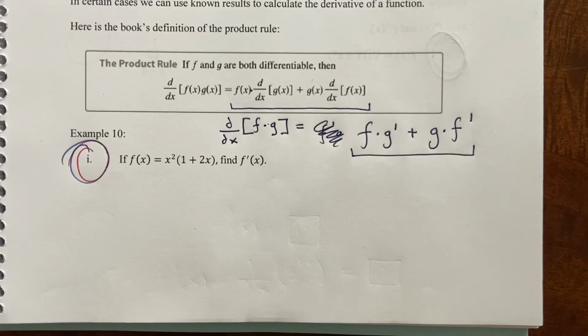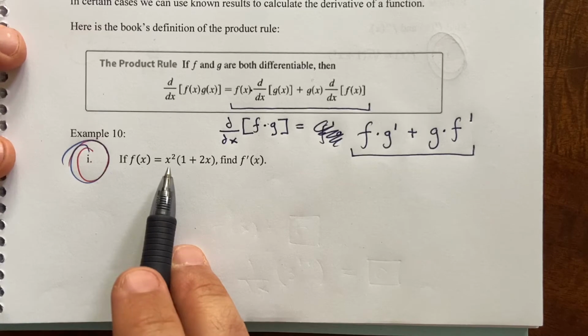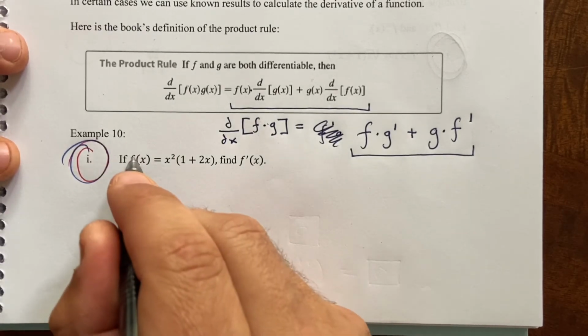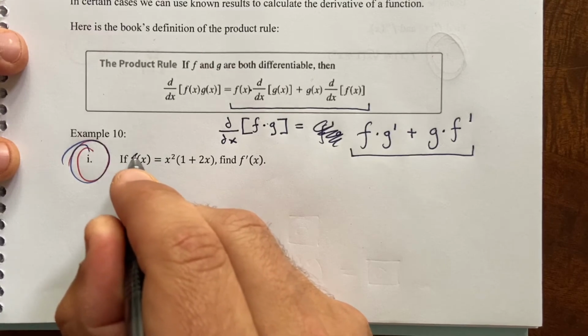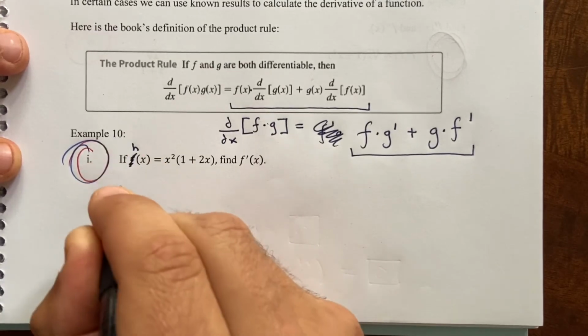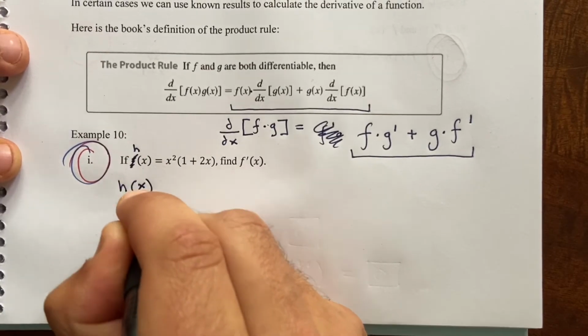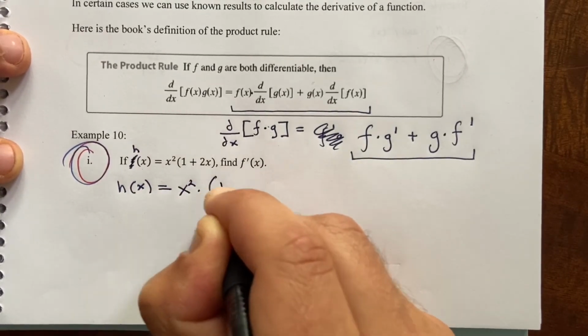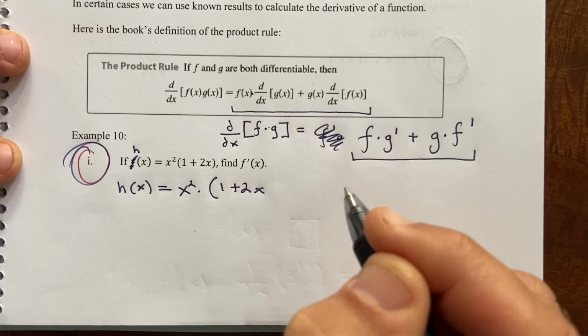Okay. Let's try one. So example 10, here we have a function f, so that's maybe confusing. Let me change this to a function h, okay? Let's say we have a function h of x, which is equal to x squared times 1 plus 2x.